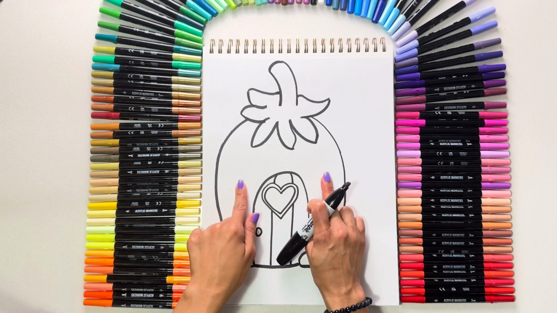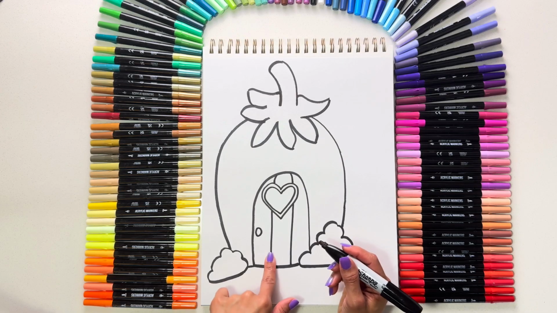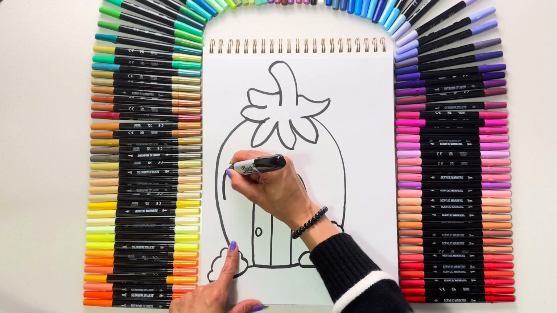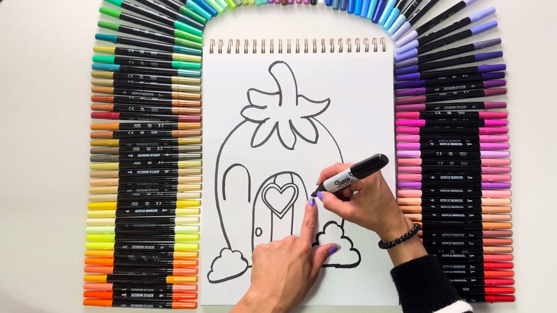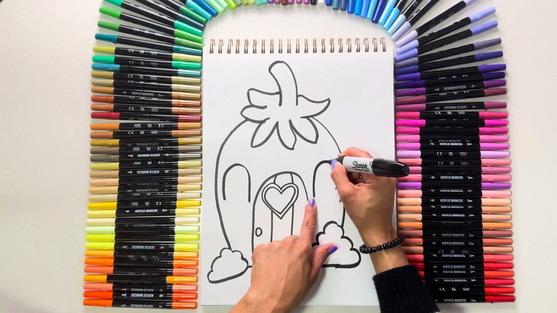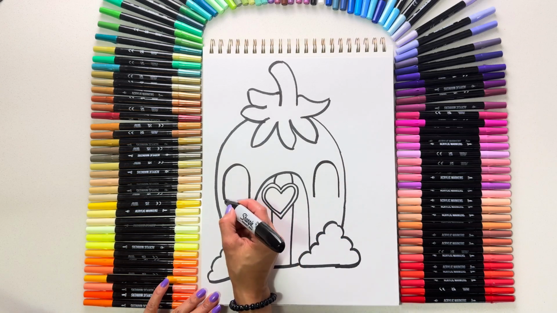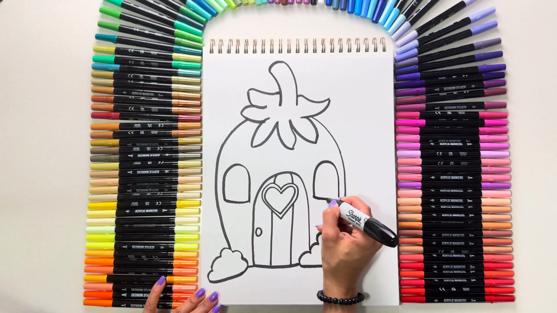Now, this house, I need windows. So these windows are going to be almost like the door, where it's an N shape. So I'm just going to do the N, like so. And I'm going to do it on both sides, like so. I'm going to connect the bottom, like that, and like that.